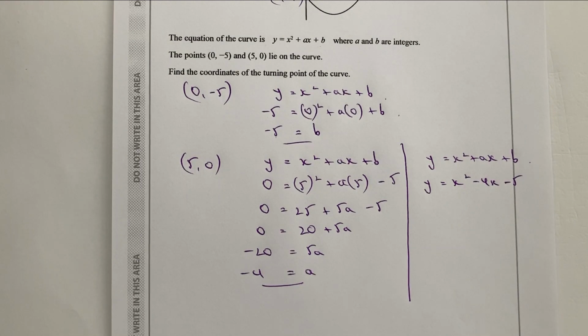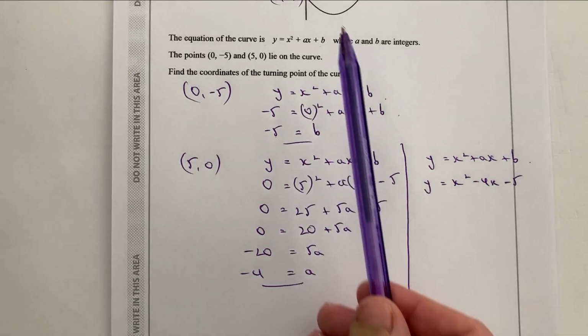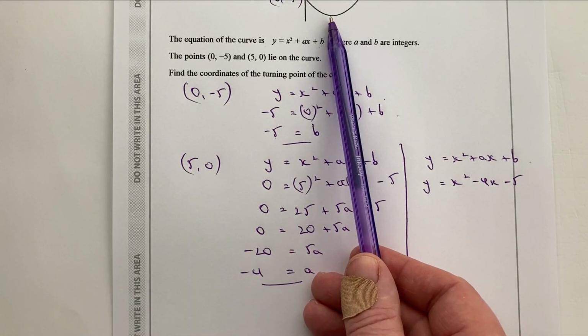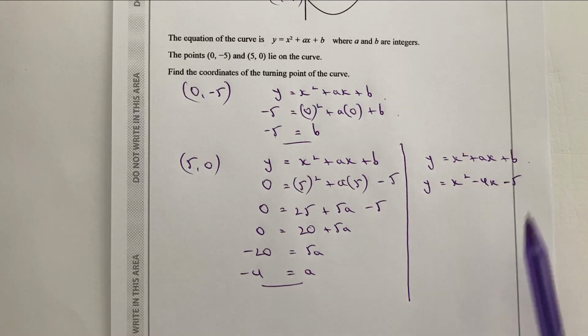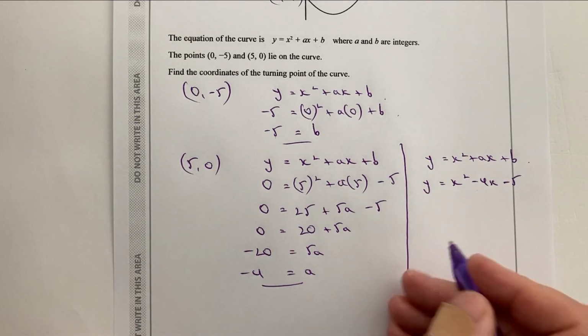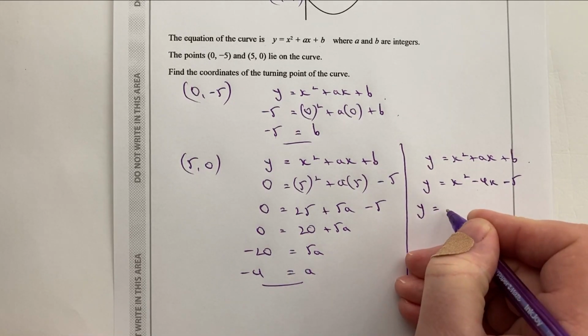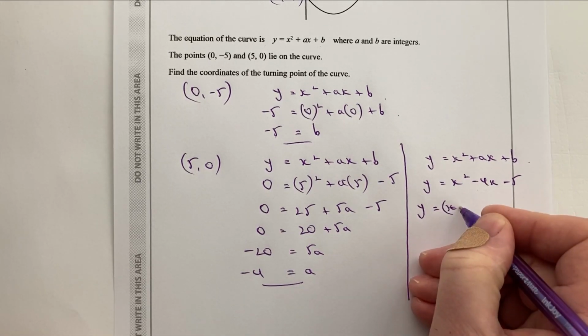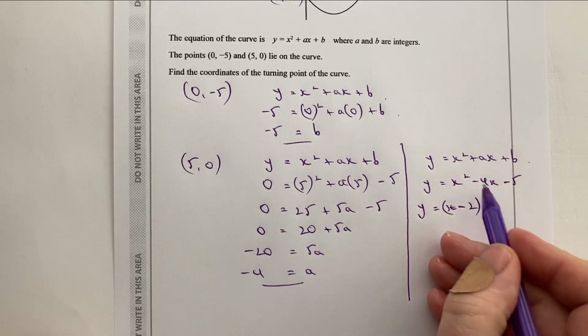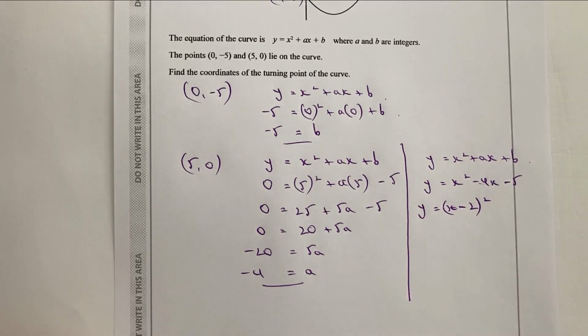Now, if I want to use that information to find the turning point, which is right at the very top of the screen there, all I need to do is complete the square on that. If you're not sure about completing the square, please do have a look at the channel and the playlist there, and that'll give you some good examples. But basically all we're doing is taking these first two terms and writing them as y equals x minus 2 squared. So we half this term, minus 2 squared.